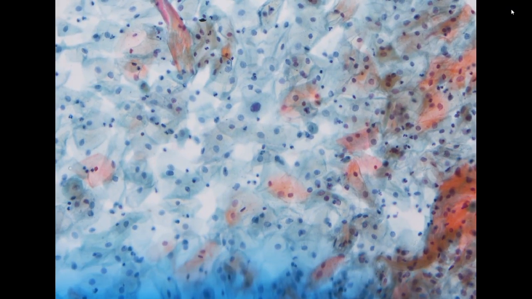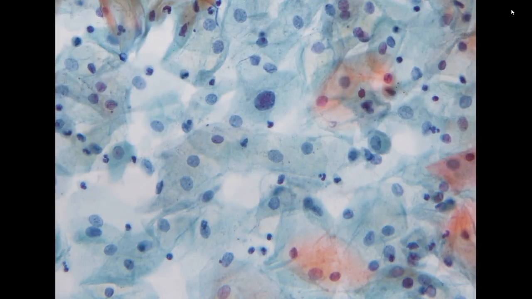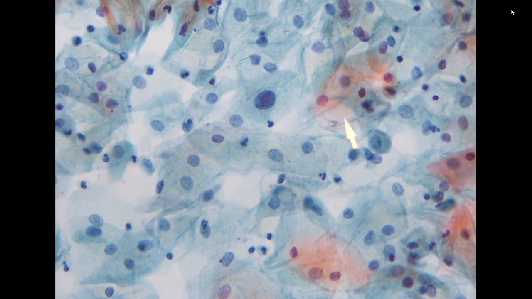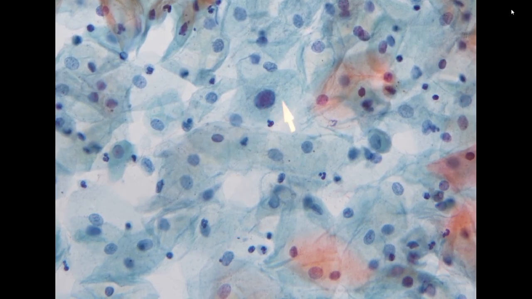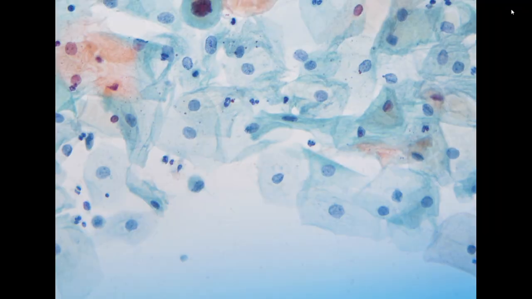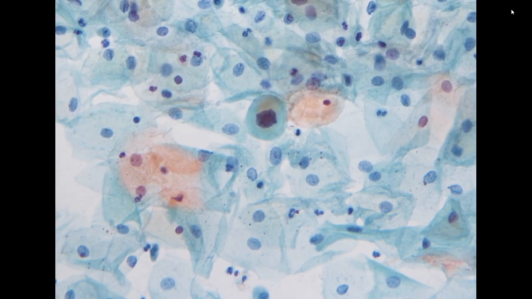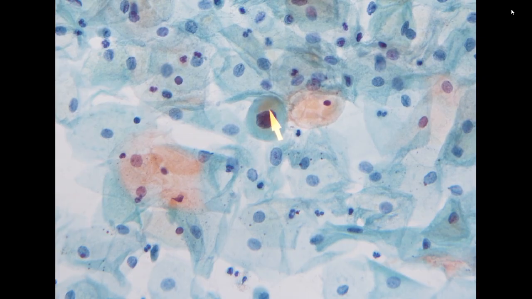So you see basically a very clean background, superficial and intermediate cells in good ratio. The patient is, I think, a 40 or 50-year-old female, and you see enlarged nuclei of intermediate cells with moderate hyperchromasia, but you don't see any halo around it. So basically one cell is not enough, so we want a couple to make the diagnosis of ASCUS. Again, there is another, where the hyperchromasia is quite apparent, and the shape of the nucleus is irregular, but there is no halo.